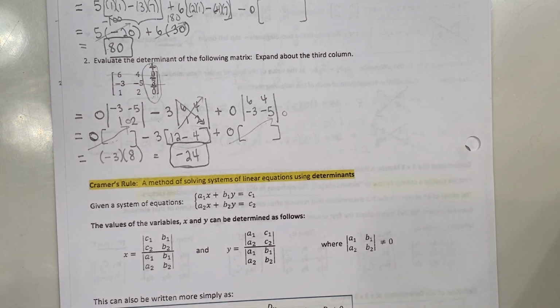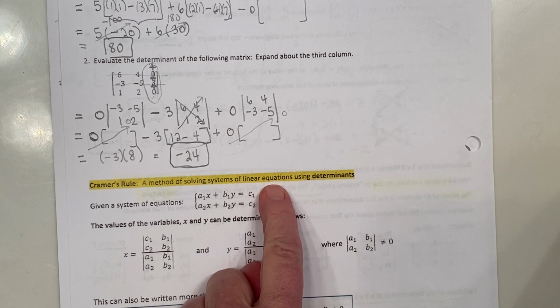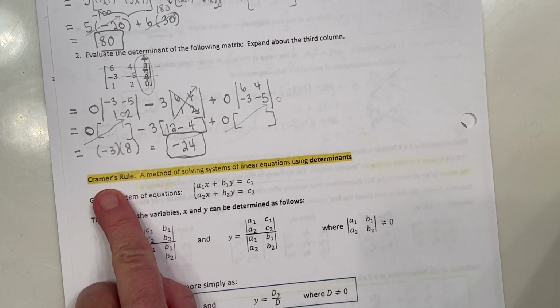So the value of that 3 by 3 matrix, the determinant's value is negative 24. All right, so now that we know about determinants, determinants are going to be used to help us solve a system of linear equations, called Cramer's Rule.